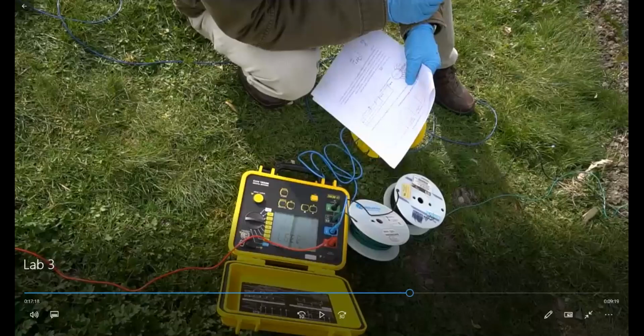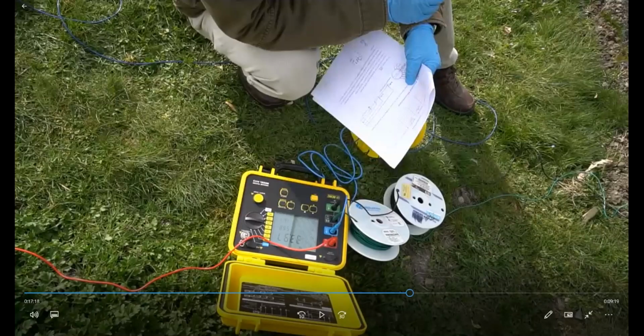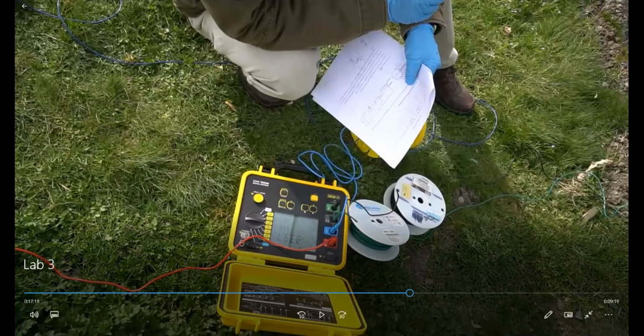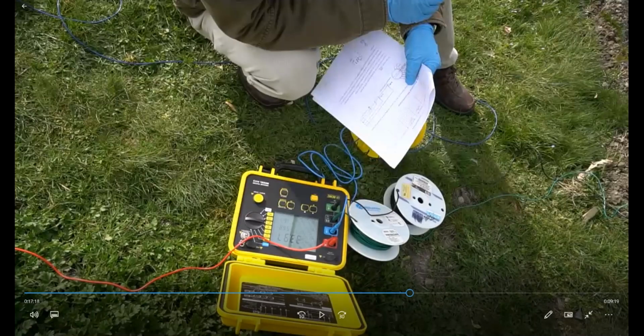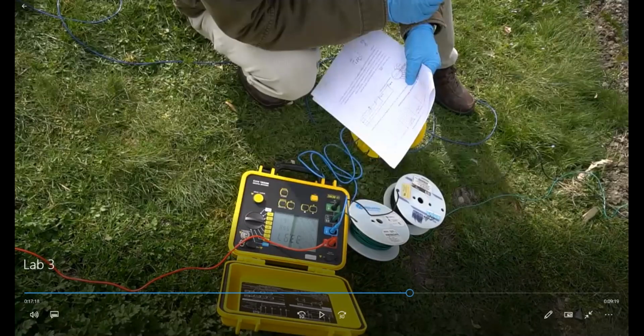Okay, so at this point, I want to emphasize one thing, which is very important. In the first reading, you can see that the current is some milliamperes, and the resistance is 33.97 ohms.